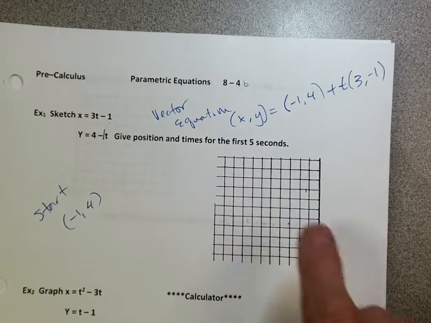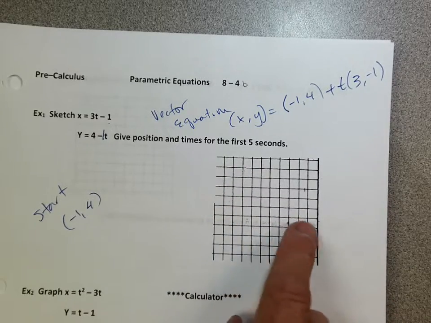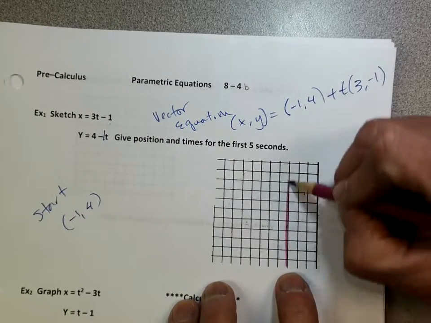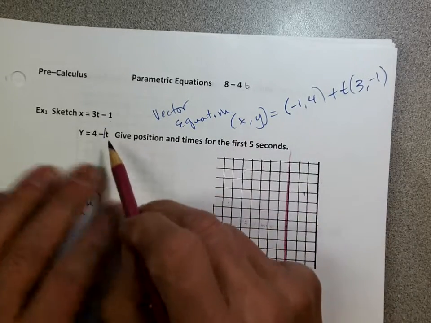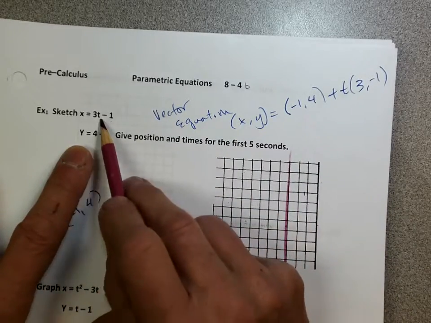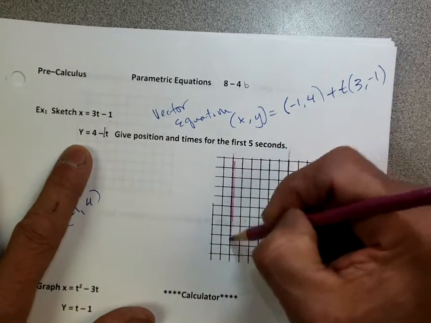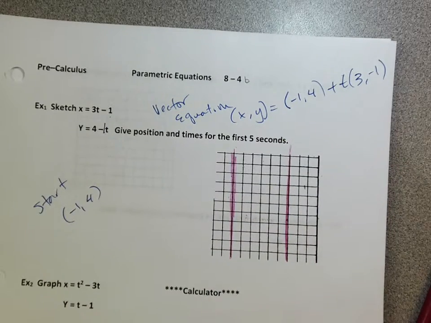Okay, so I'm going to start at -1, 4, going over 3, down 1. I might put my xy axis over here somewhere. I'm going to put my x-axis here, about here. Oh, shoot. I probably should have put it here. My bad. It's okay, I can erase that. I think I put it over here instead. I hate when I do that.